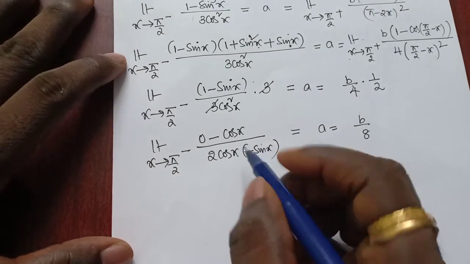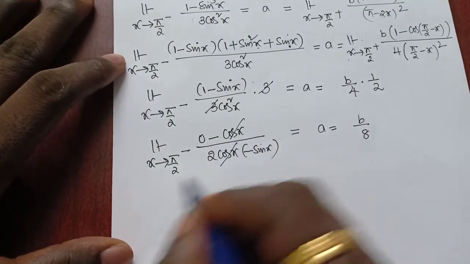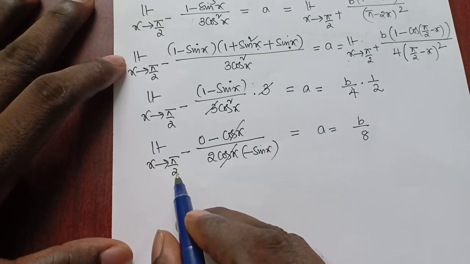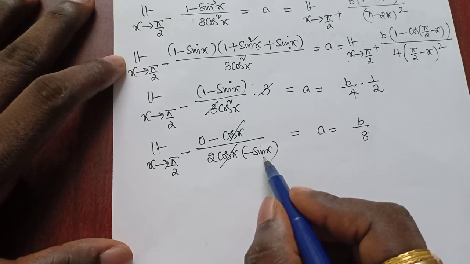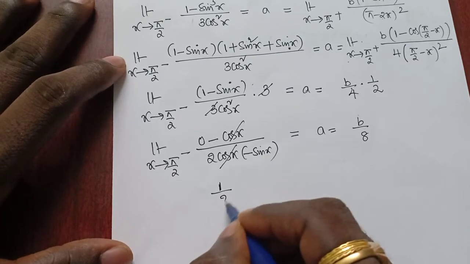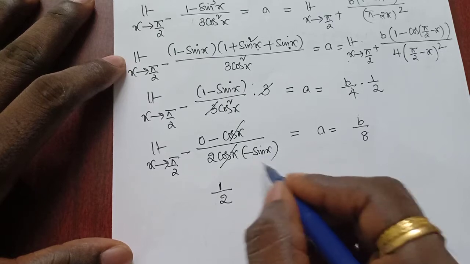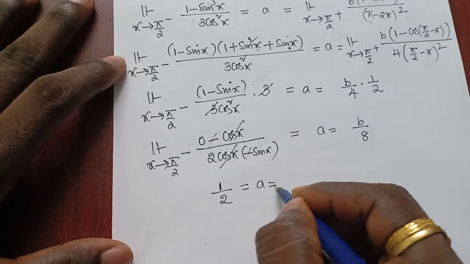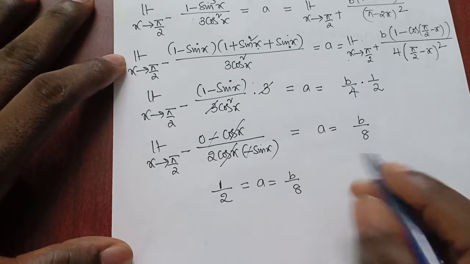Now minus minus gets cancelled, cos x also gets cancelled. Now see, if you substitute pi by 2 in the remaining value, what do we get? It is 1 by 2 times sin pi by 2, which is 1, and minus minus also gets cancelled. So that is equal to a, which is equal to b by 8.